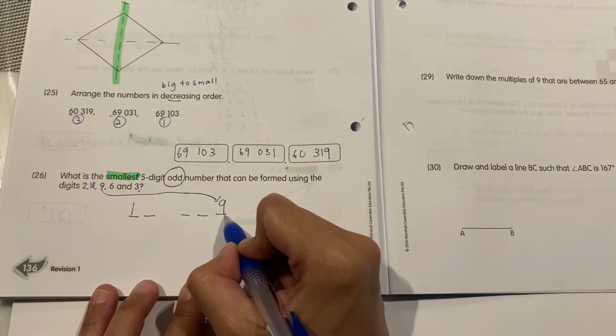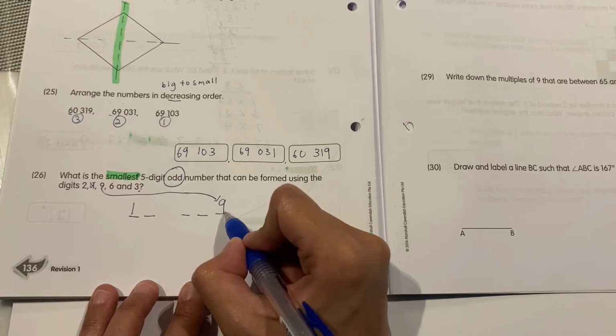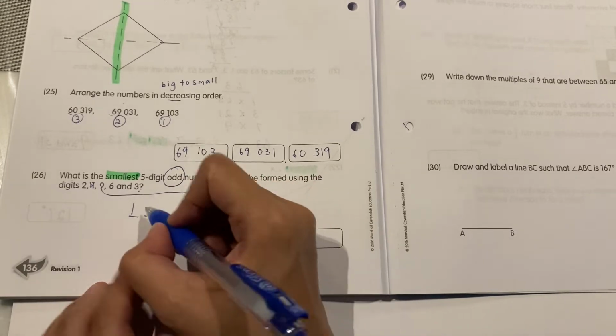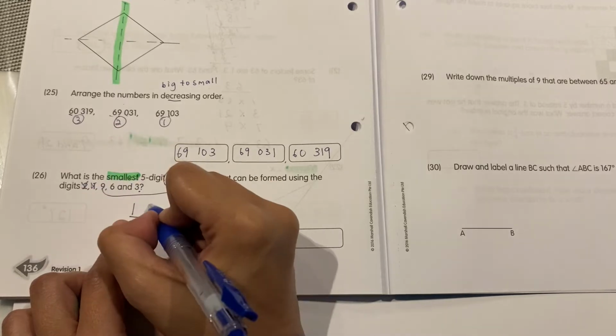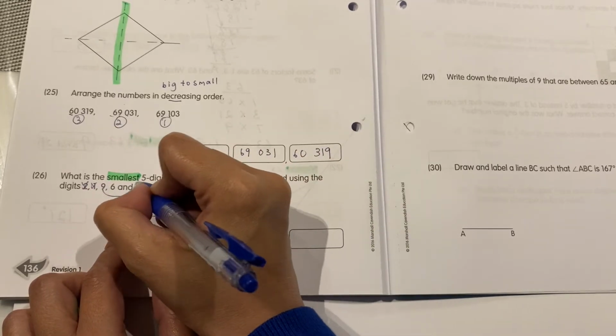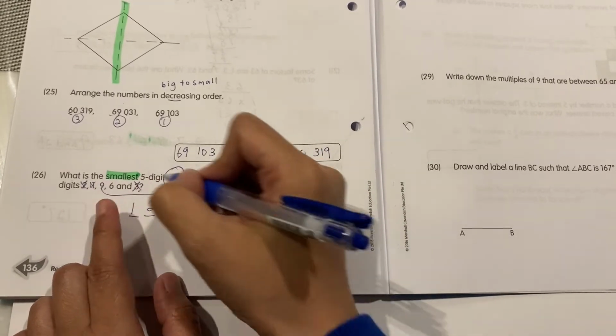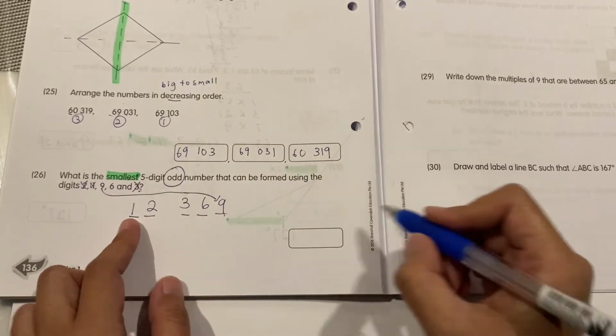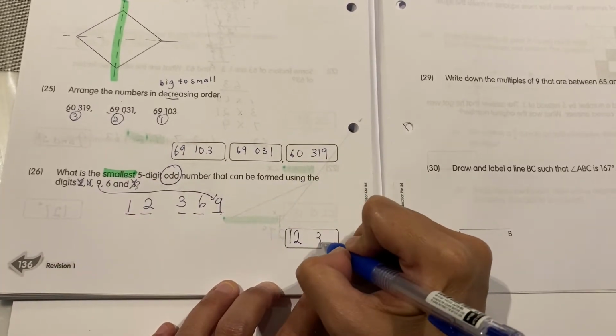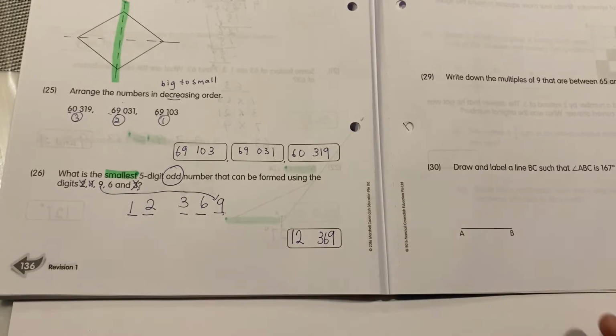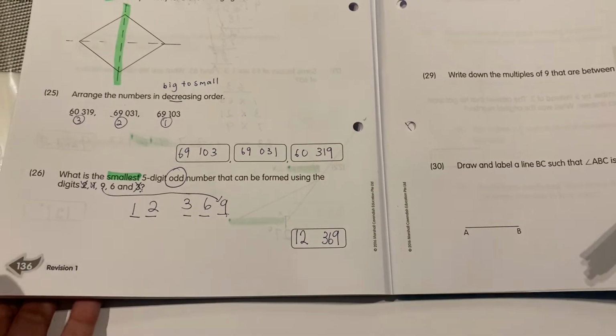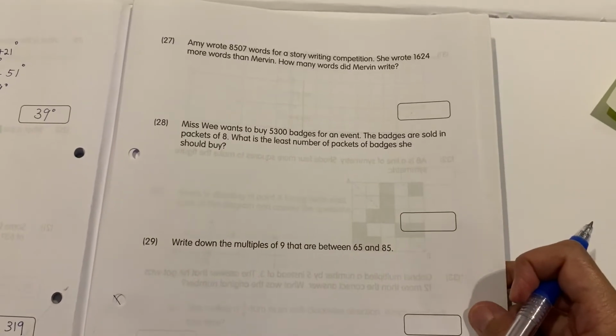And 9 is an odd number. So I can safely say that 9 I should put right at the end. So here is a 1, then followed by a 2. Then you just arrange it accordingly. 3, and then that's a 6. So your answer is 12,369. Right. Question 27.